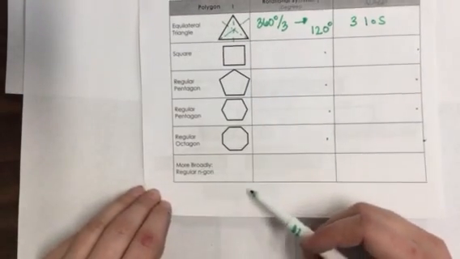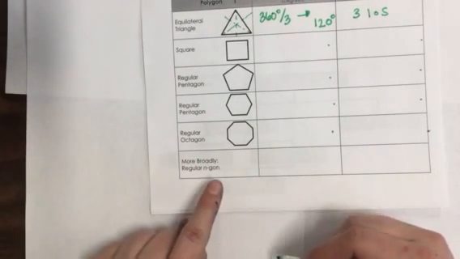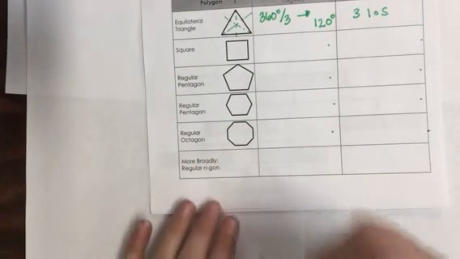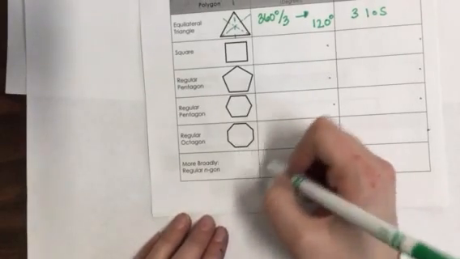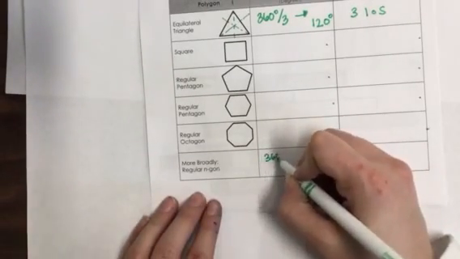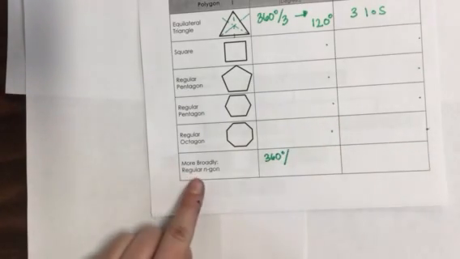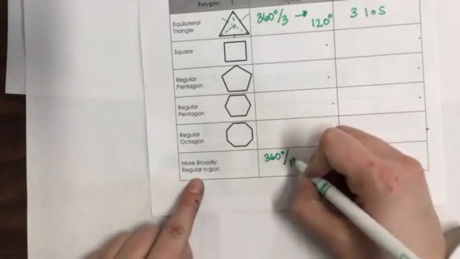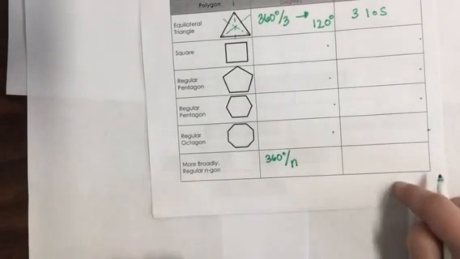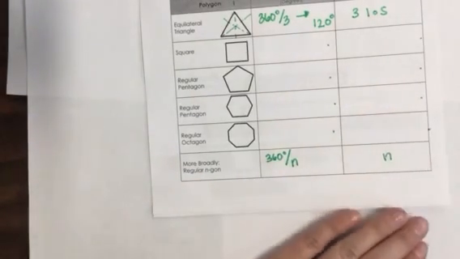This is more broadly a regular n-gon, so that means for any particular number of sides, not a given number. So I don't know how many sides there are. There could be 7, there could be 17. But in order to figure out the rotational symmetry, you would do your 360, and you would divide it by the number of sides n. And then your lines of symmetry, it's always going to end up matching the number of sides n.